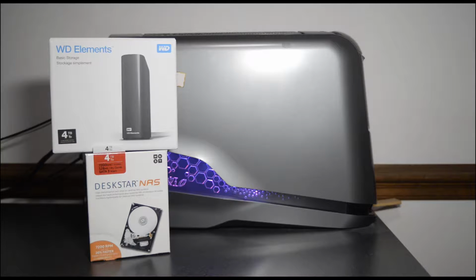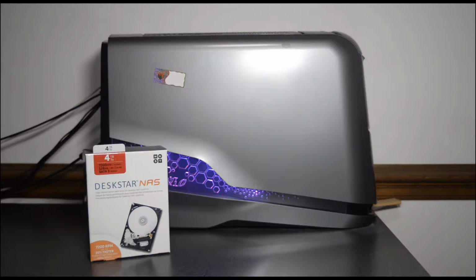If you're limited to drive bays, you might have to copy the data on the drive you're going to replace to an external storage, then insert your new hard drive in the computer, get it ready, and we're going to show you how to do that in this video, and then copy the data back from this drive to your new one. But I have enough internal drive bays that I do not need to use an external hard drive in order to make this change.